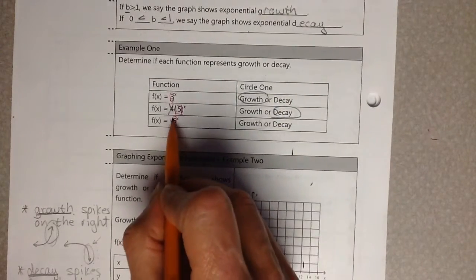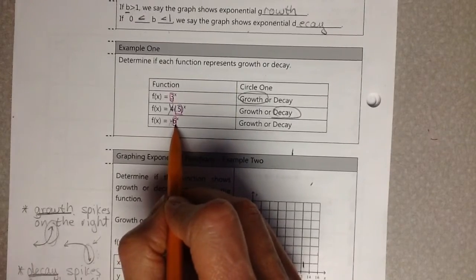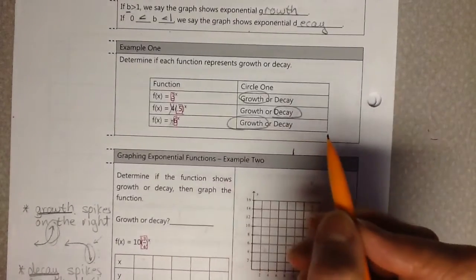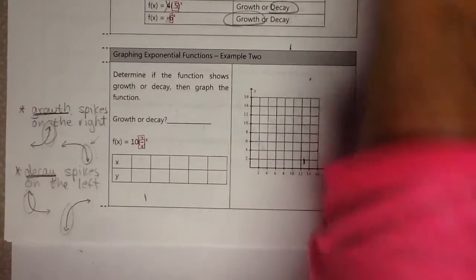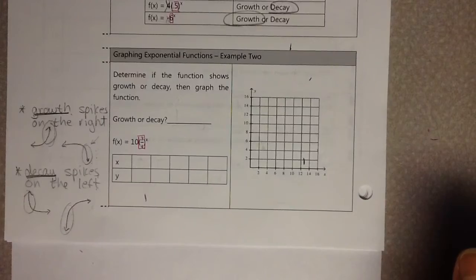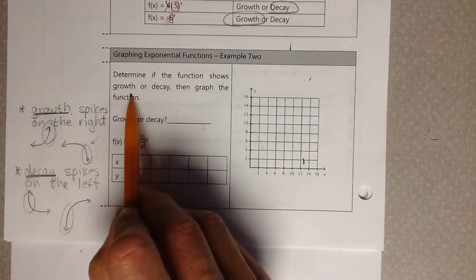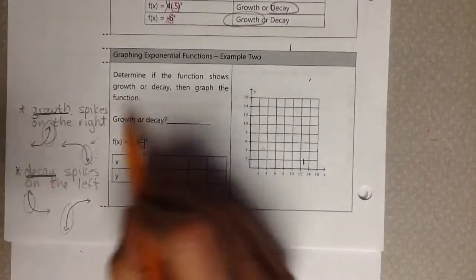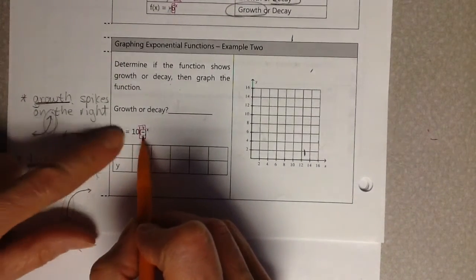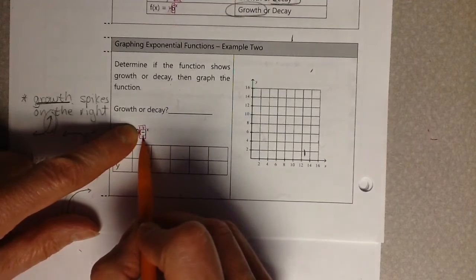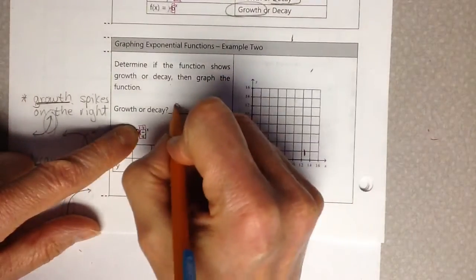Here, we don't worry about the negative sign. We just look at this number here, which is 6. That's larger than 1. So we say that it's growth. The other thing that I want you to do today is to graph exponential functions. So we're going to determine first if the function shows growth or decay, and then we're going to graph it. So looking down here, I'm just looking at whatever's being raised to the x power to tell if it's growth or decay. Since that's in between 0 and 1, it's going to be decay.